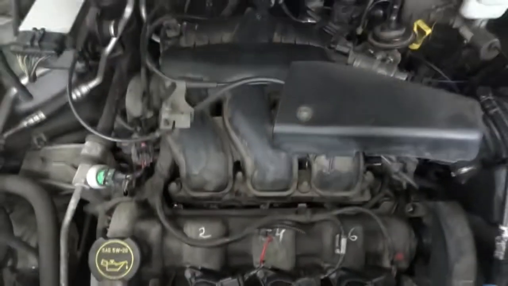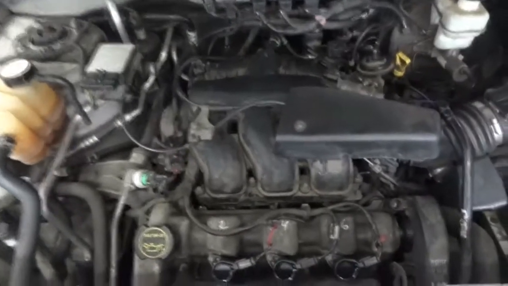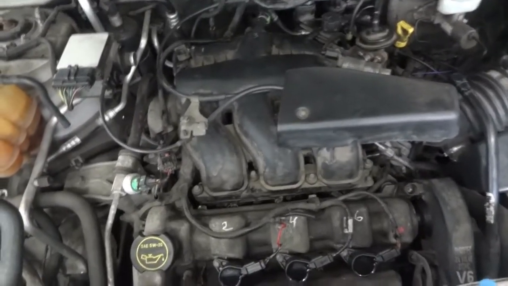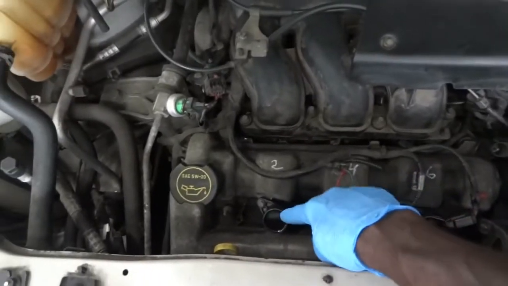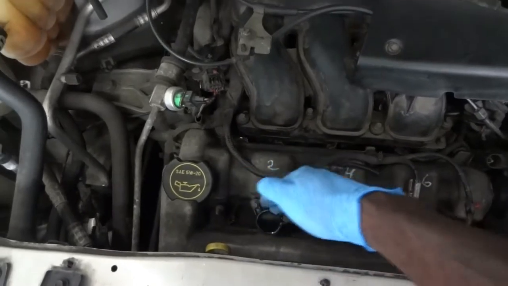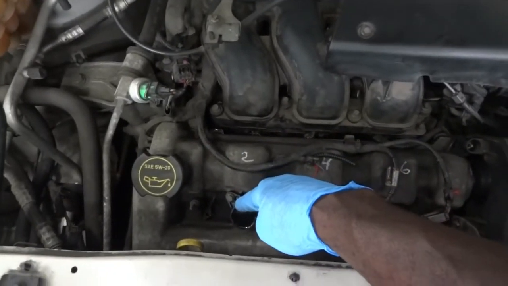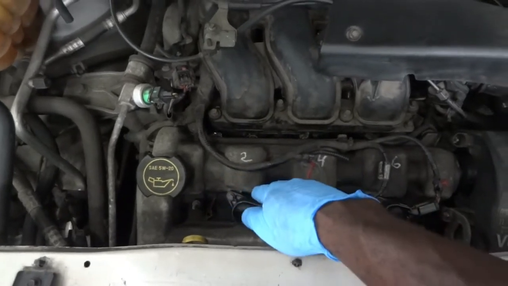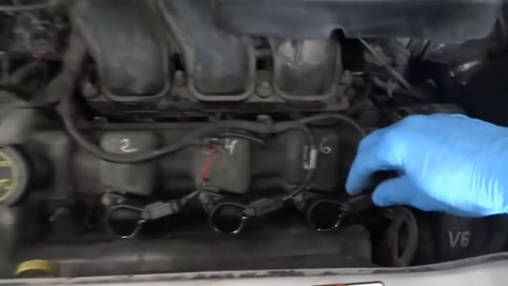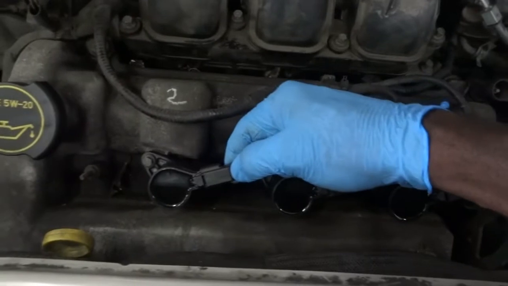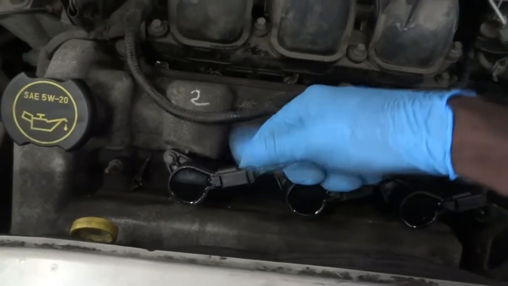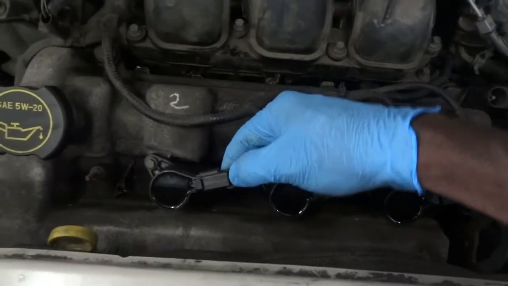All right, so I'm actually at my uncle's shop right now. I was told that this cylinder here is not firing at all. These two are firing, but this one is not. So I'm gonna go a different way. Let me try to disconnect this and see if it changes anything, if the engine RPM is gonna change.